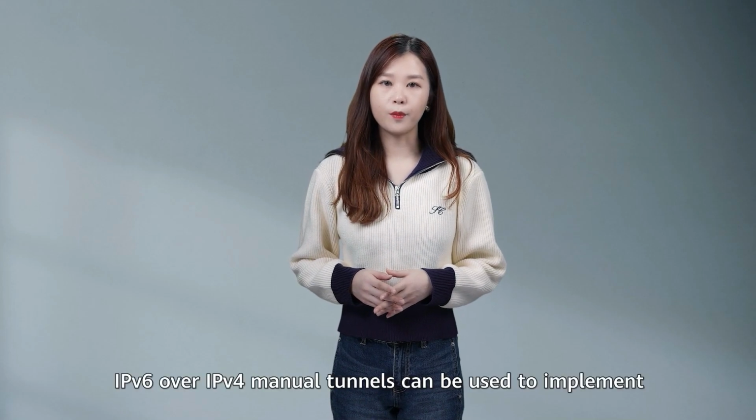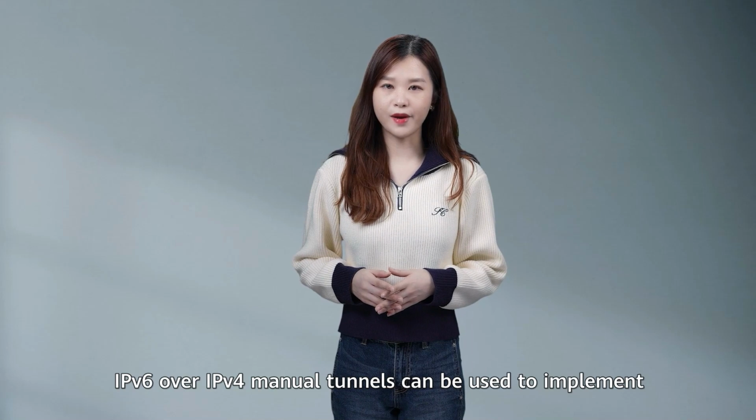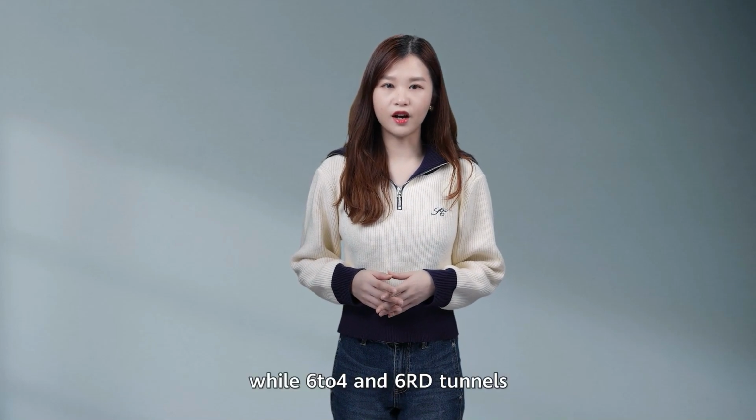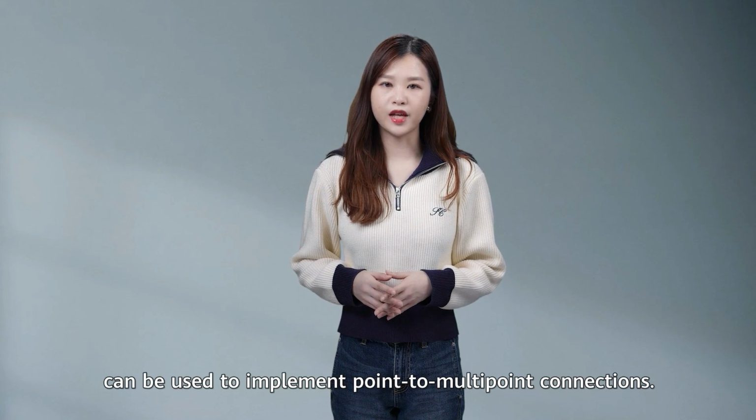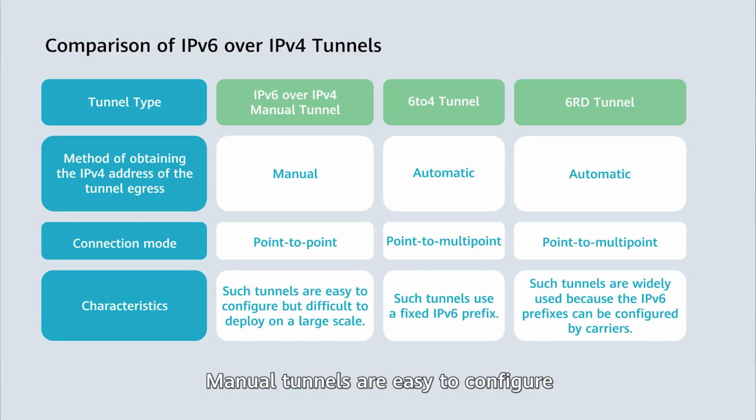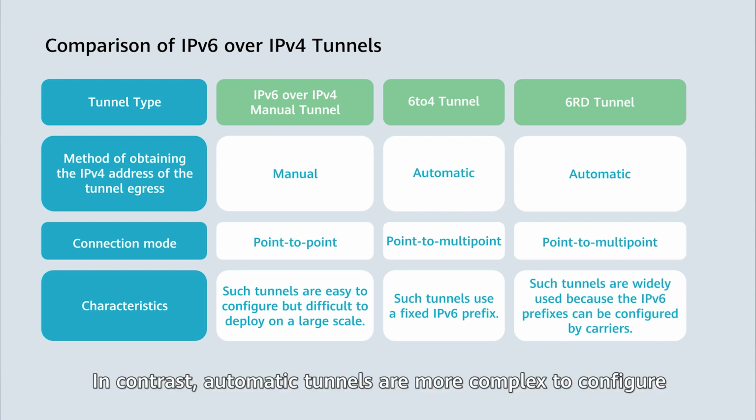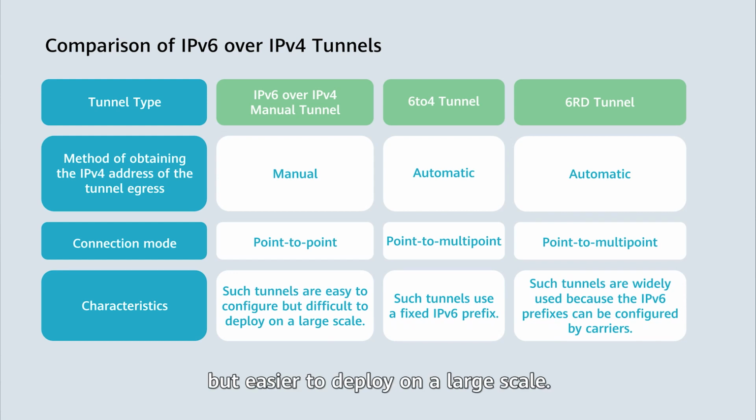In this context, IPv6 over IPv4 manual tunnels can be used to implement only point-to-point connections, while 6to4 and 6RD tunnels can be used to implement point-to-multipoint connections. The three types of tunnels have their own pros and cons. Manual tunnels are easy to configure but difficult to deploy on a large scale. In contrast, automatic tunnels are more complex to configure but easier to deploy on a large scale.